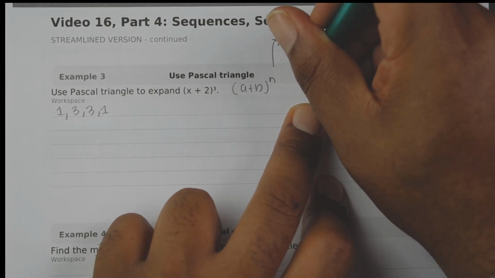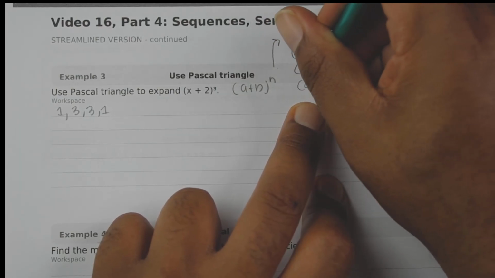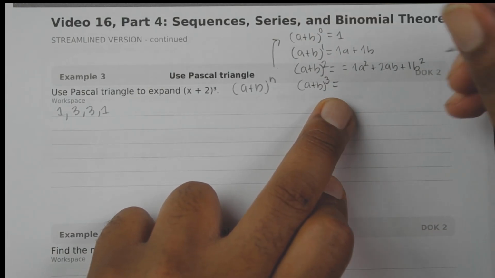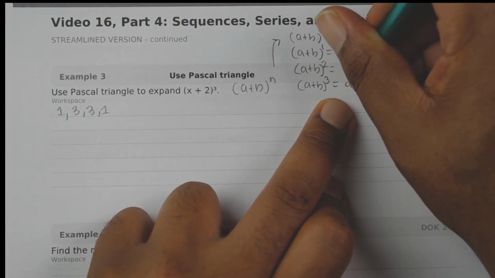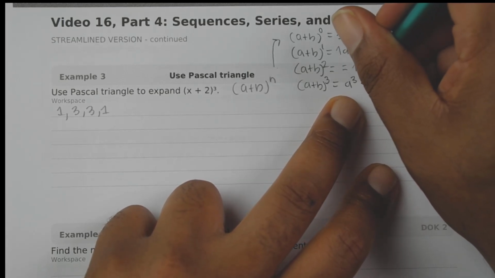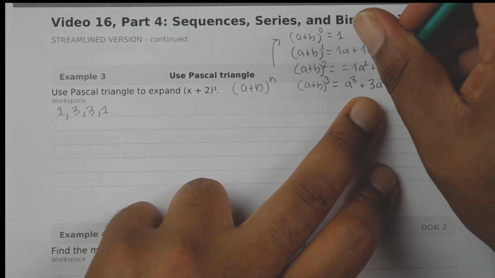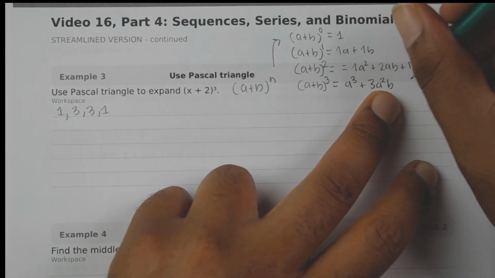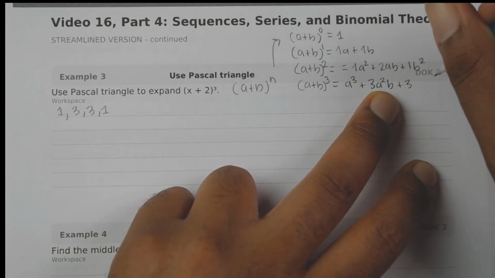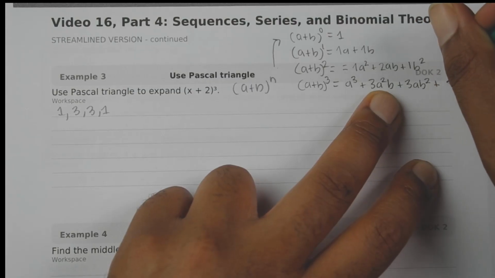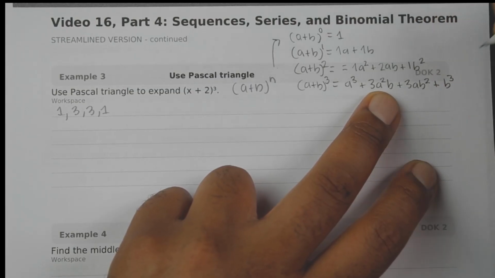So here we're using a plus b cubed, which is the same as a cubed plus 3a squared b plus 3ab squared plus b cubed.